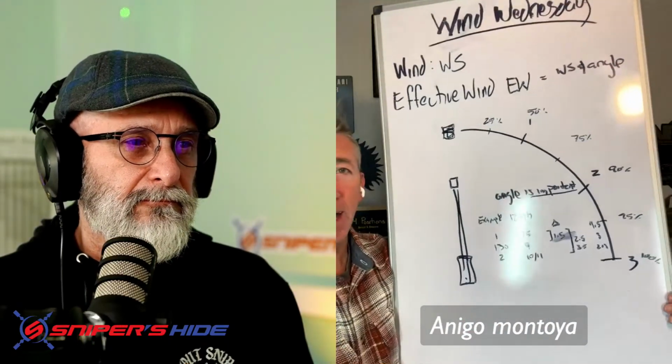Okay, so we were talking about wind speed and why effective wind is important, because the effective wind is the actual effect on your bullet. It's easy to get wind speed, and it's important to get the angle correct. While we were down, I redrew the diagram of the clock. Let's say you pulled up a 12-mile-an-hour wind.